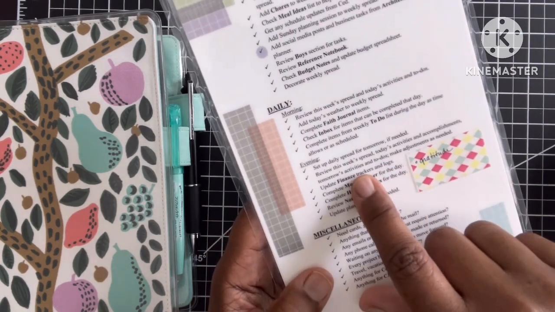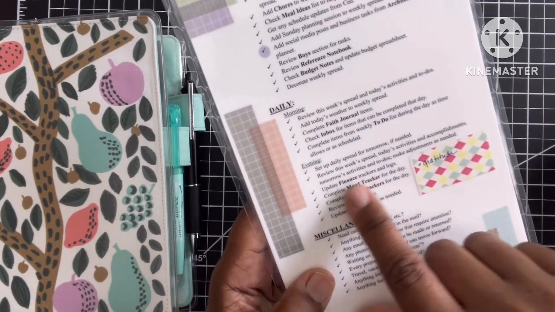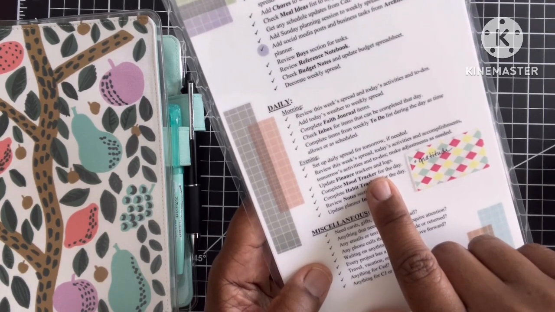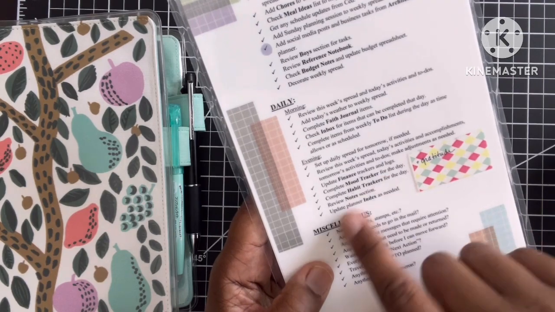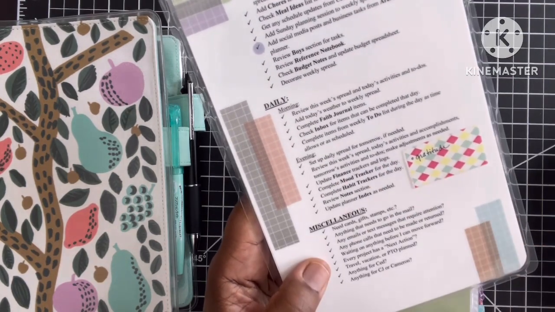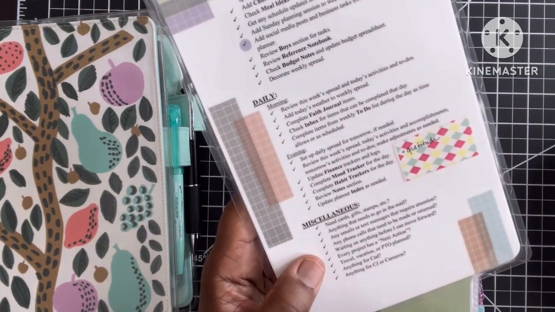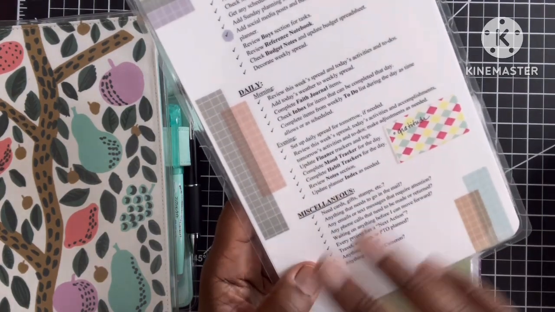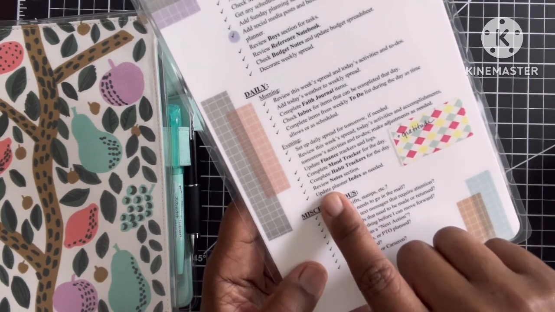Update any finance trackers with anything that I need. Update the savings tracker if our monthly savings money got transferred today. Just make sure I update my tracker. Complete my mood tracker for the day and my habits for the day. Review my notes section, see if there's anything I need to be on top of.